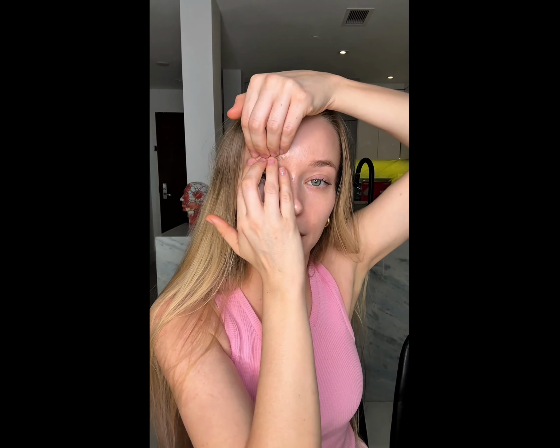open, lift. Deep, deep magnets, let it tilt, straight, and open. Tilt, straight, open. And the last one, we're gonna do the same in between the eyebrow.